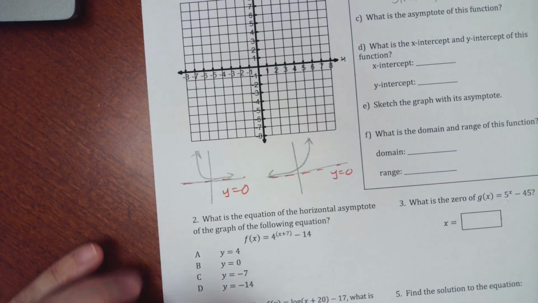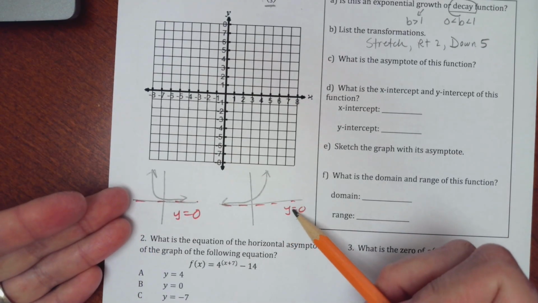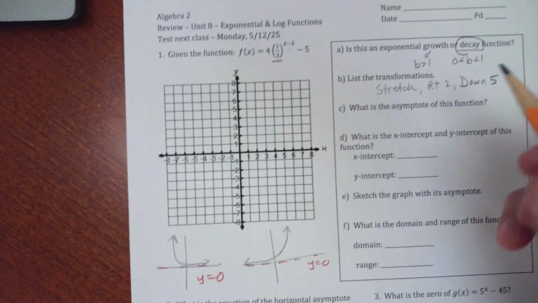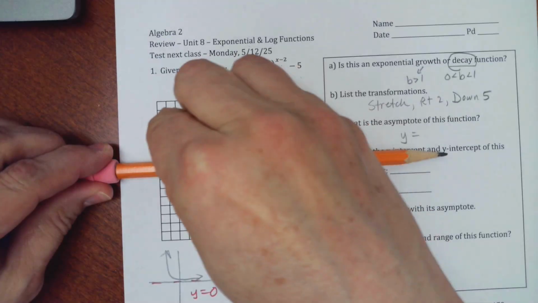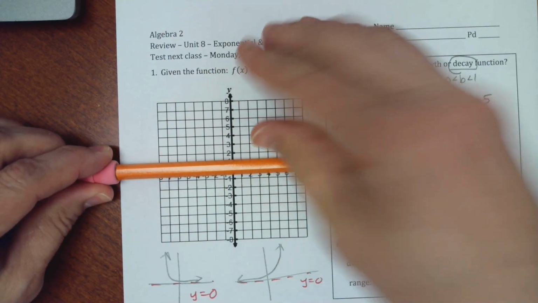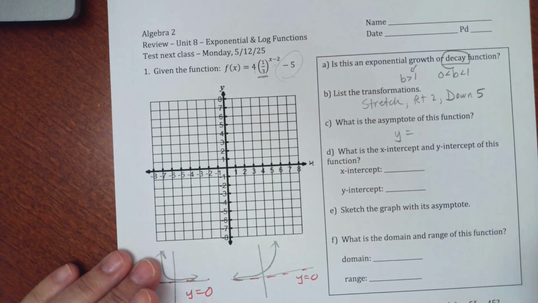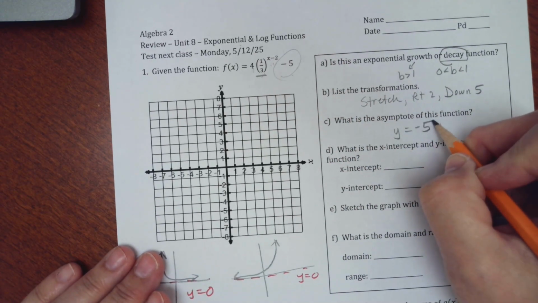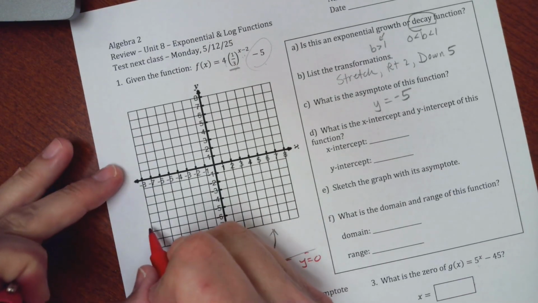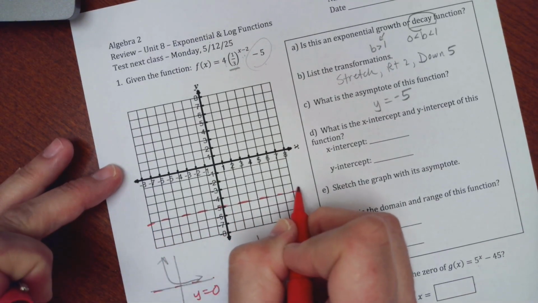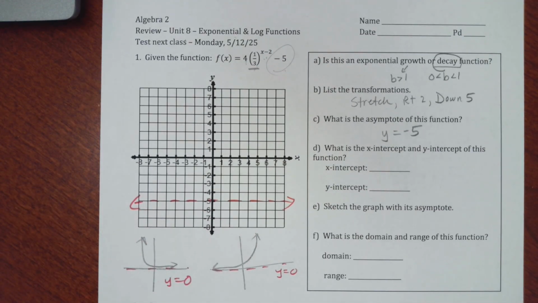All right, so you have to ask yourself, how does that y equals 0 get affected? It's a horizontal asymptote, so it's going to be y equals, and if you move something to the right or stretch it, it doesn't do anything. But this down 5 right there, this number out here controls the asymptote, so y equals -5. You could go ahead and draw y equals -5 on here. And everything past that, you'd probably want to go to Desmos and graph it.